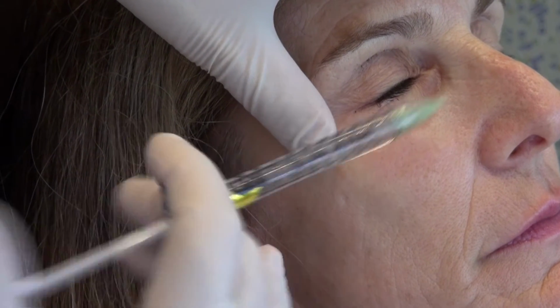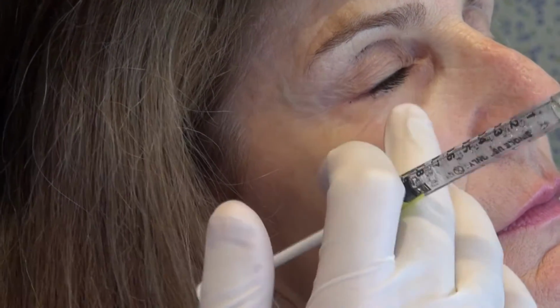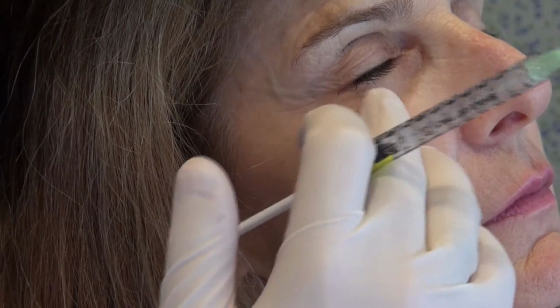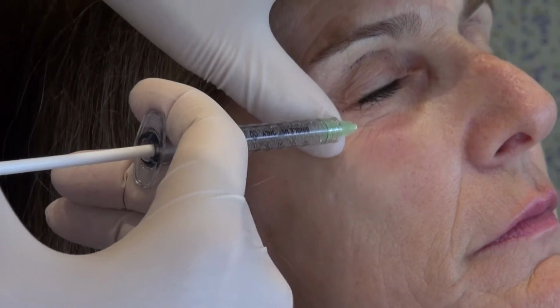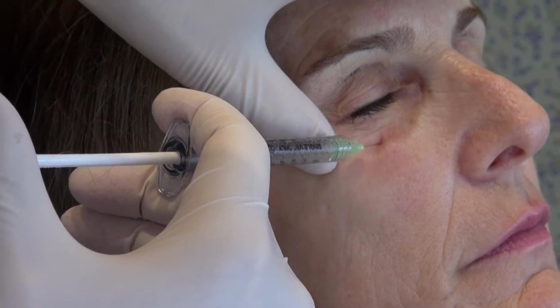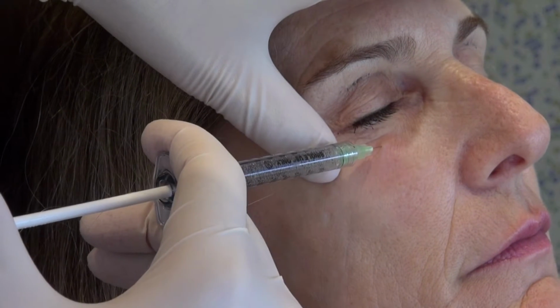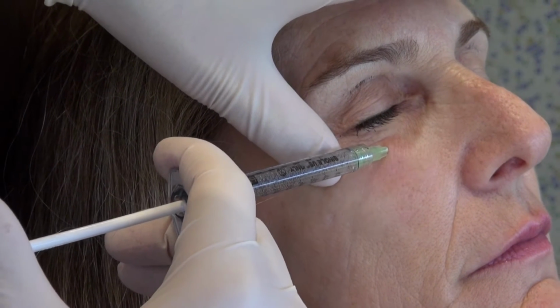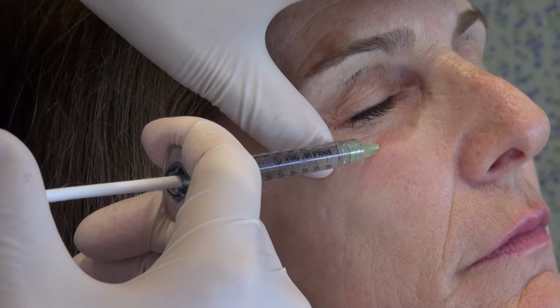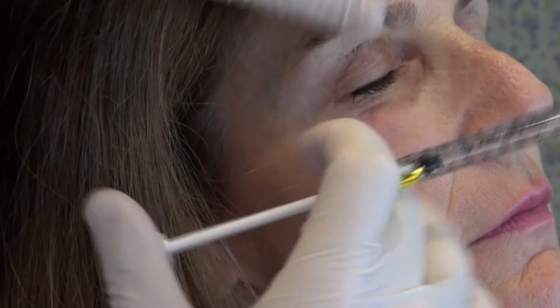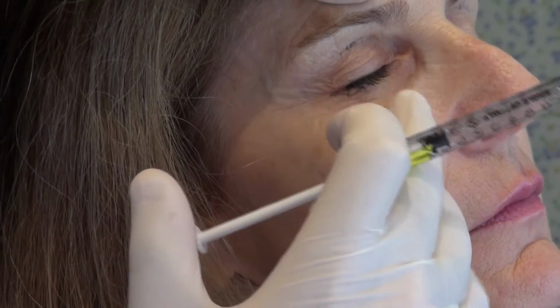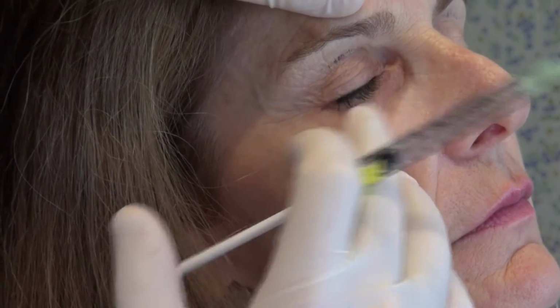And you'll notice in a second I'm going to mold the filler. The filler molds very well. This dilute form of Juvederm molds really well, and it really contours nicely to the structure of the underlying structures. So I'm just putting little bits of filler in here, and that contours nicely.